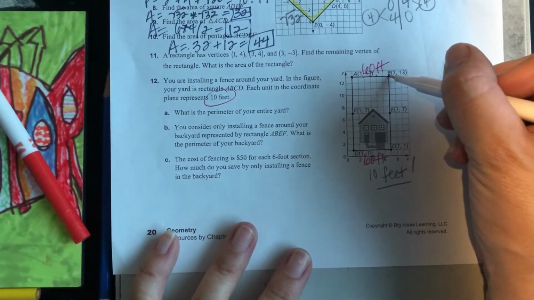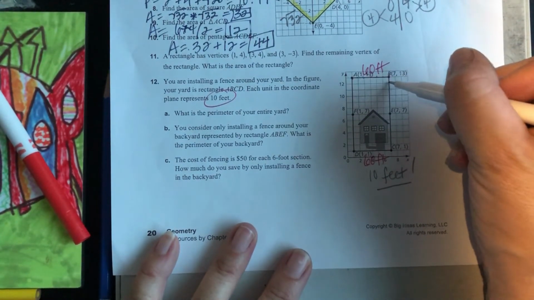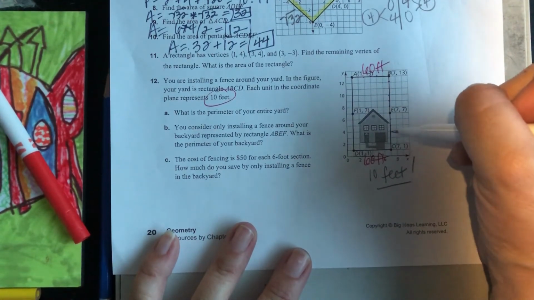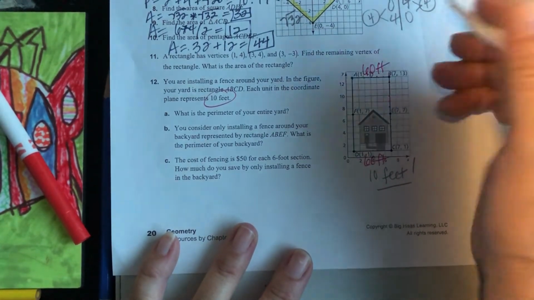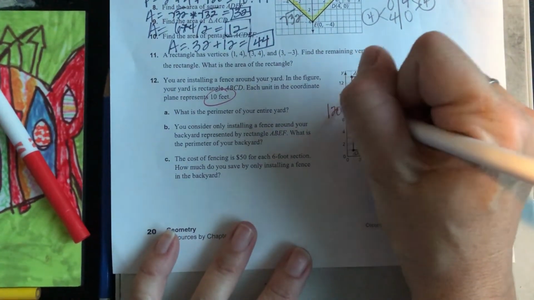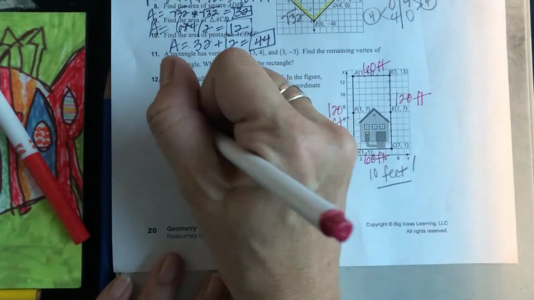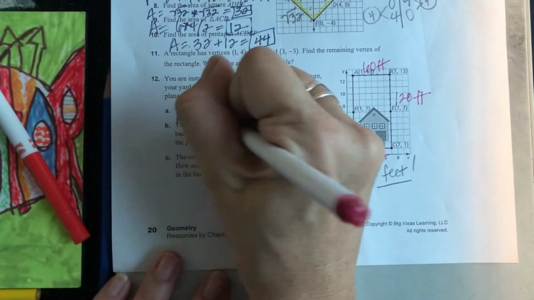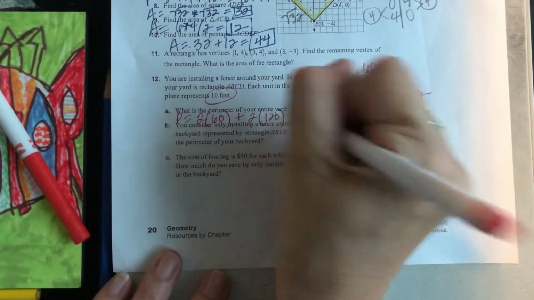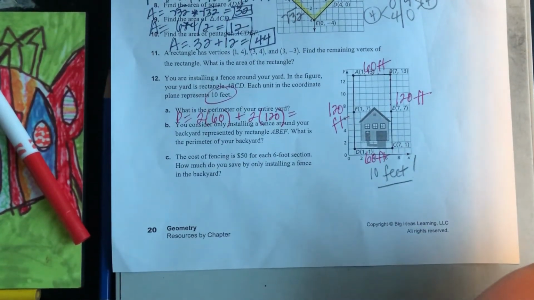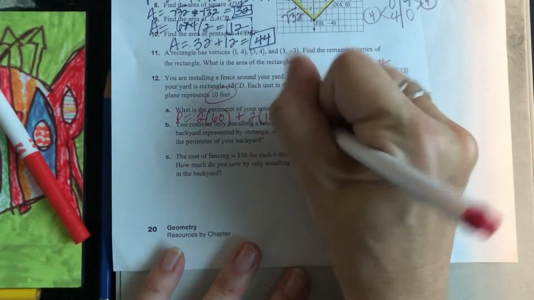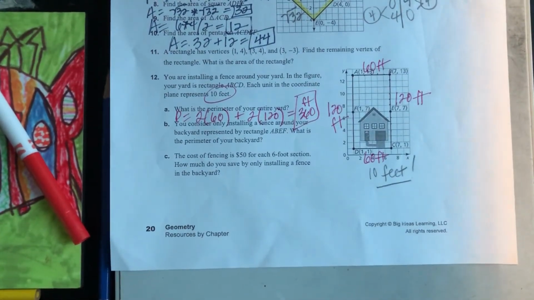Now, the length over here, 10, 20, 30, 40, 50, 60, 70, 80, 90, 100, 110, 120. So what's the perimeter of your entire yard? 2 times 60 plus 2 times 120. That's 3 120s, 360. It's 360 feet around your yard.